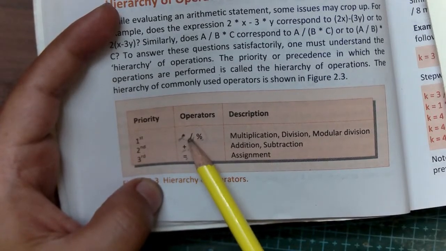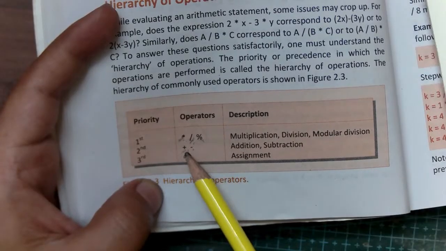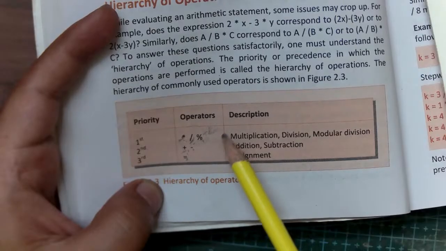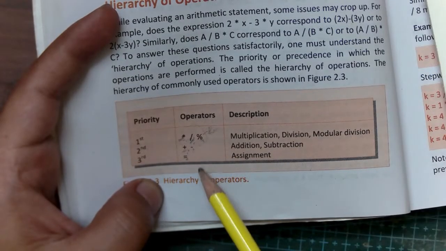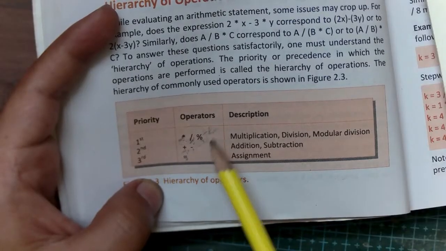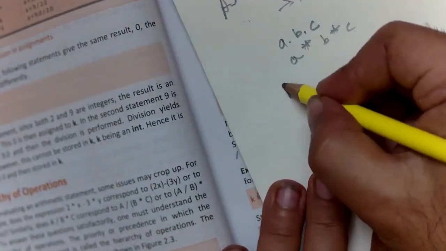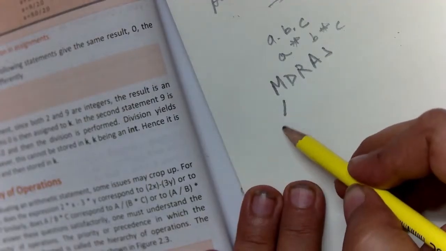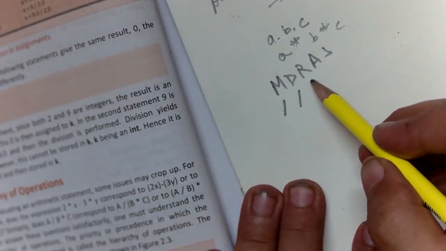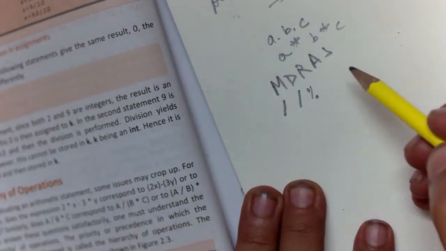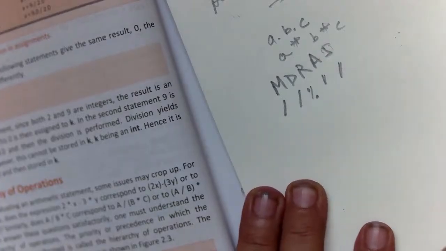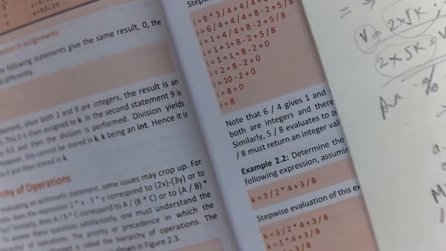MDRAS. I take modular division as a remainder. In this way, you will easily learn this. If you write it as MDRAS: multiplication, division, remainder, that is modular division, then addition and subtraction. So it is easy to remember how the hierarchy works.